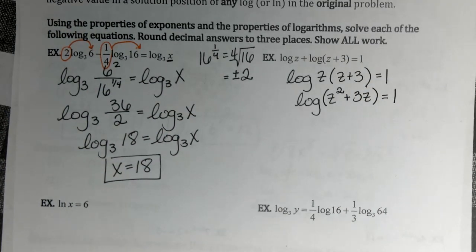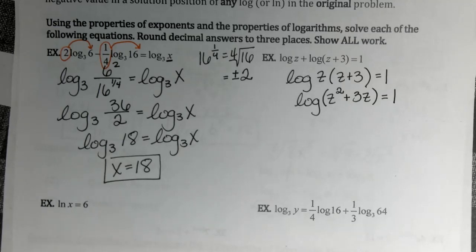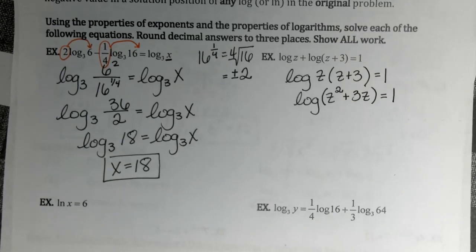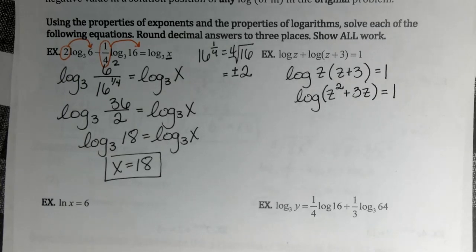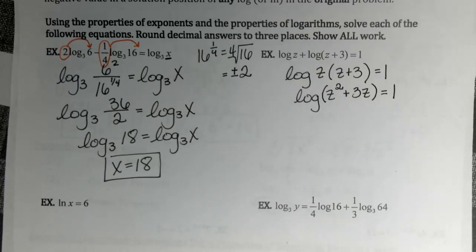Well, how do I solve that if I only have 1 log? So if I was solving for x and I had 2x equals 4, what would I do? I would divide by 2 because that's the inverse operation. If I had x squared equals 36, I would take the square root because that's its inverse operation.